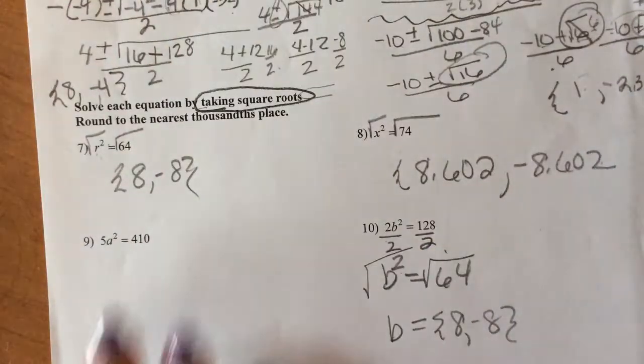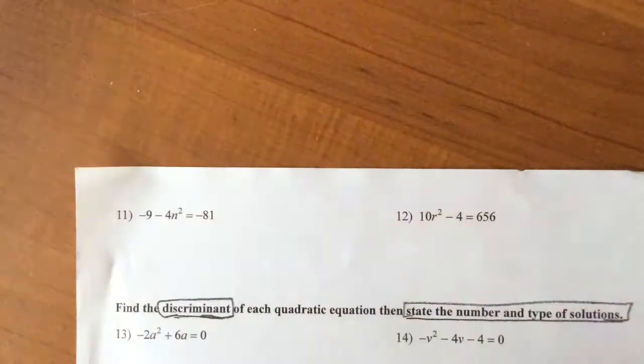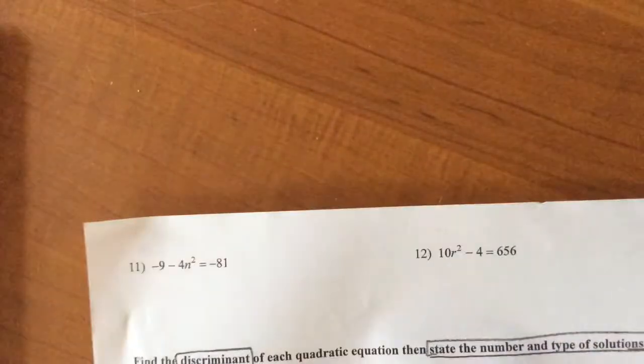All right, let's shoot over to the back. Okay, let's see. Let's pick one. I will do number 11.